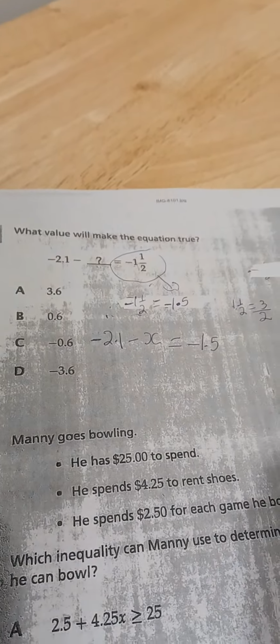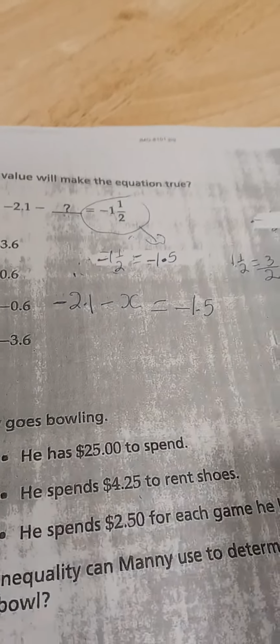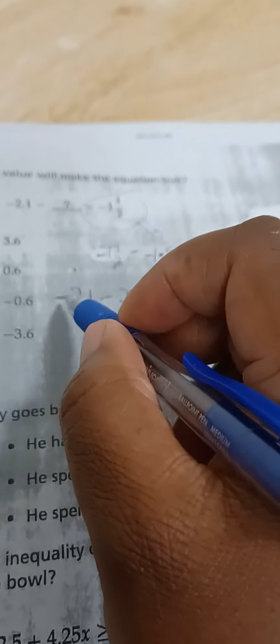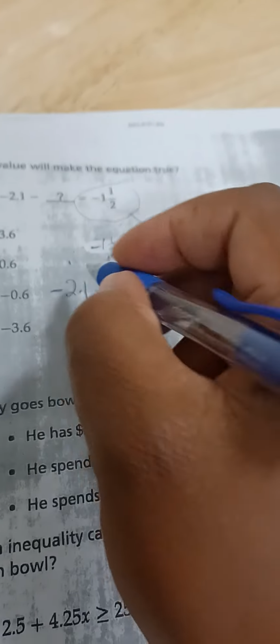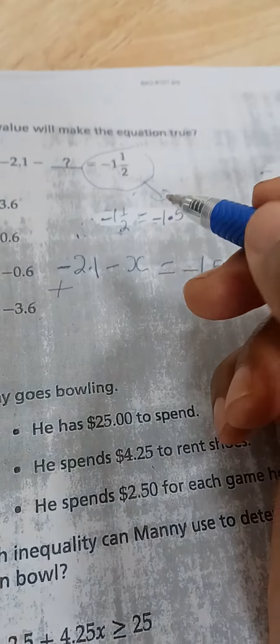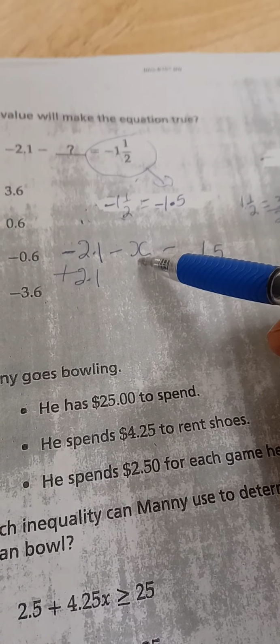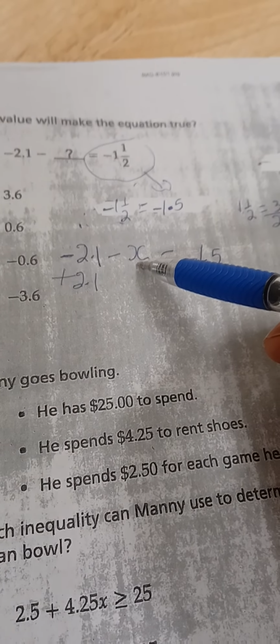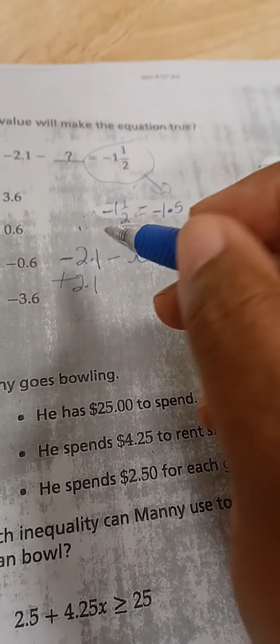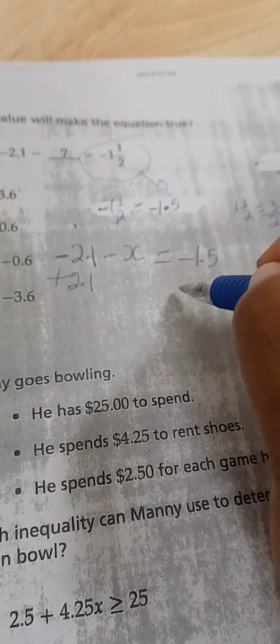So now I could use the inverse operation to solve this problem. So I have a negative in front of my 2.1. So with my negative, I could use the opposite sign, a positive, 2.1. Remember, our aim is to find x. We have to isolate x, right? X has to be alone. So what I do with one side, I have to do with the other side.